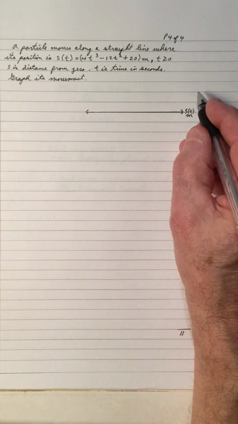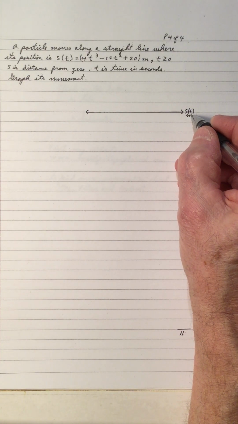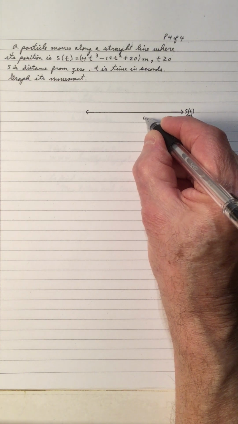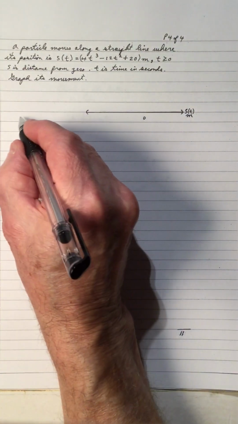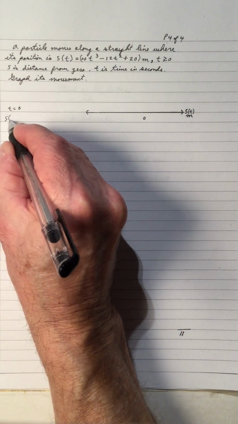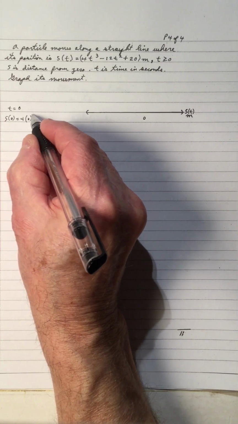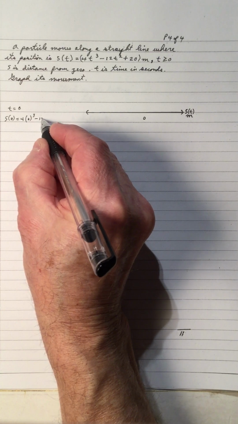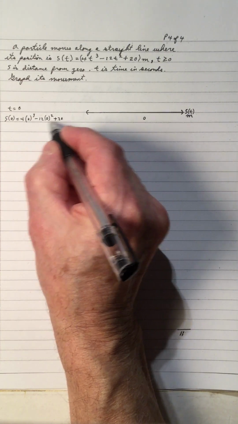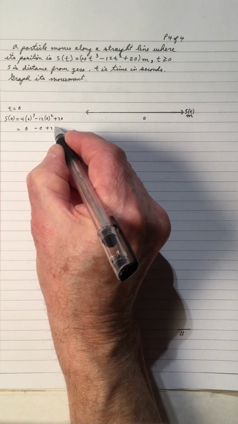So what I have here is s(t) in meters, and let's put 0 here. 0 is the time. If you put t equal to 0 in this function, that's the position the particle is starting off at. So I'm putting 0 in for t, so that's 0 minus 0 plus 20.